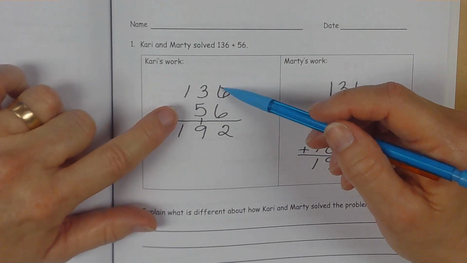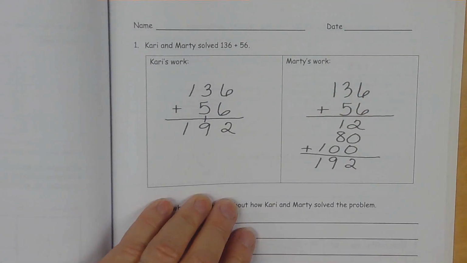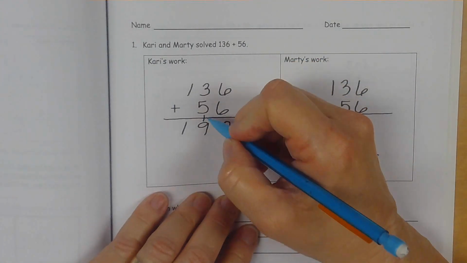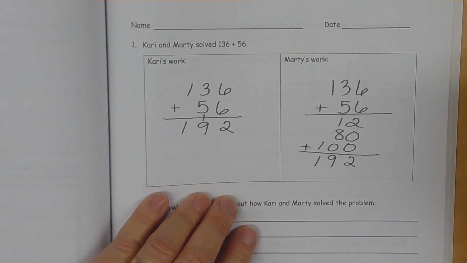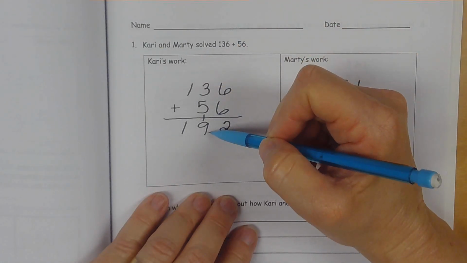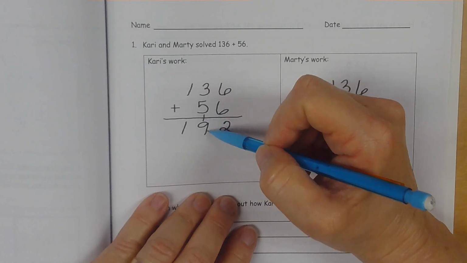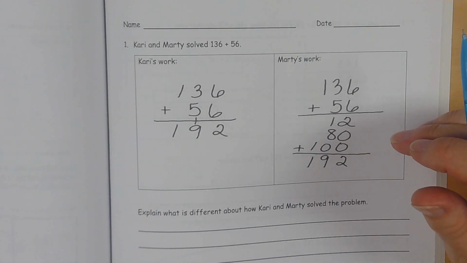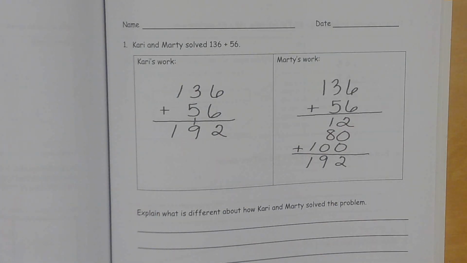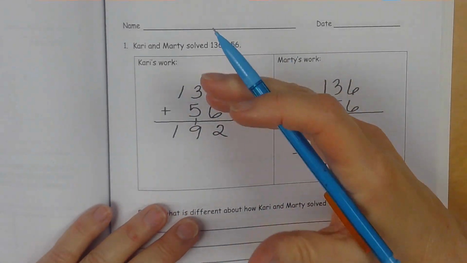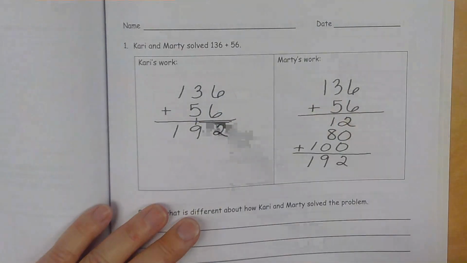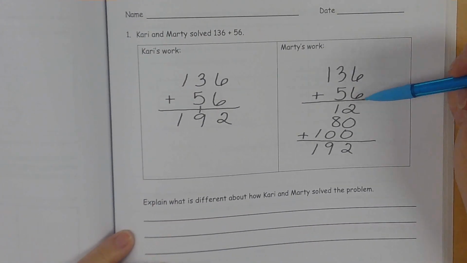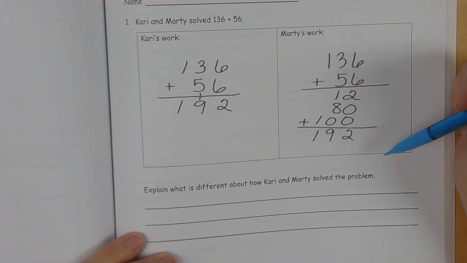Carrie sort of did this at the same time. She also said 6 plus 6 is 12, but she said 12 is 1 ten and 2 ones. Then she added in her tens, 3 plus 5 plus 1 more, and then her 100. So she did it all at the same time. So Carrie did all of her work at the same time, but it does require that you keep in mind moving that group of 10 ones over to the tens. To me, this is just a little bit easier, and certainly if I'm doing it in my head.